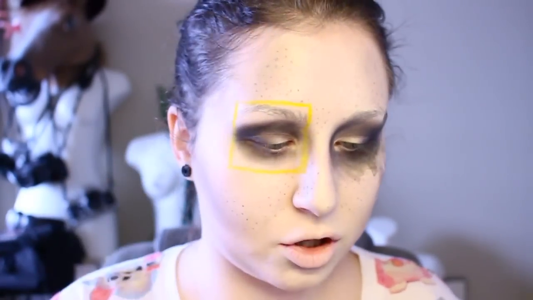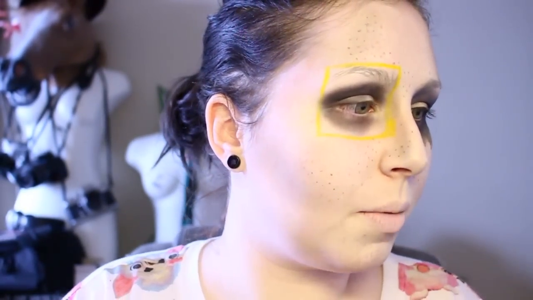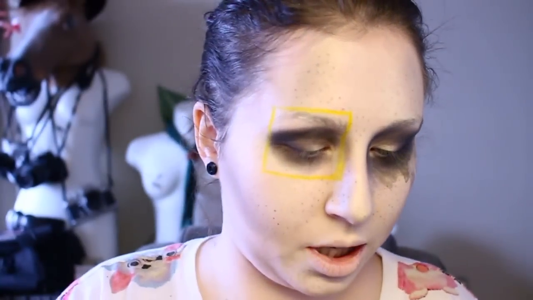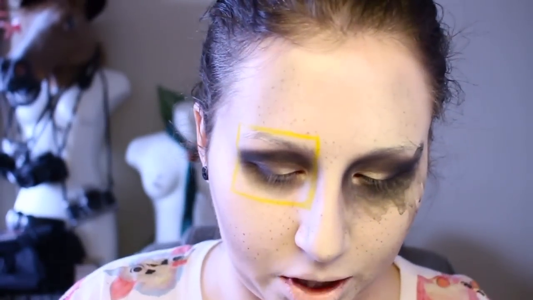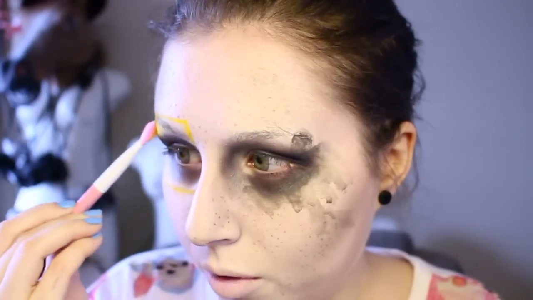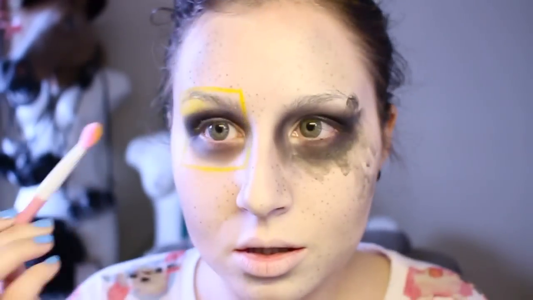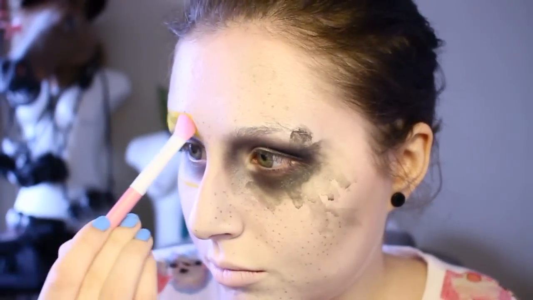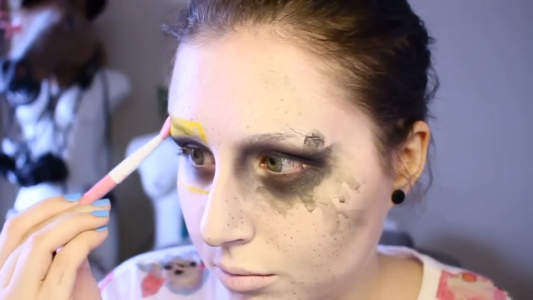So once I have the shape mapped out, I'm going to just take a paddle brush. I'm using this one from Sugar Pill. I'm going to go into that color and apply it, because you're applying it over top of what you already have applied. So I'm going to go ahead and do that. So that is your first square finished.